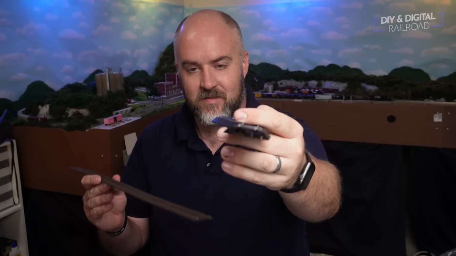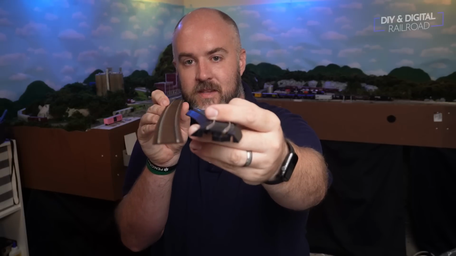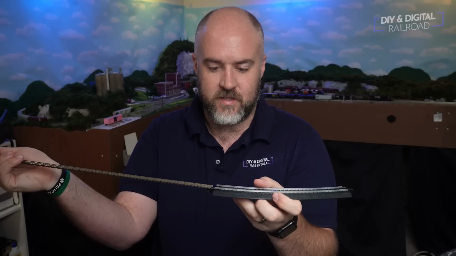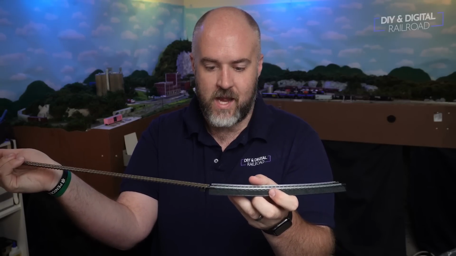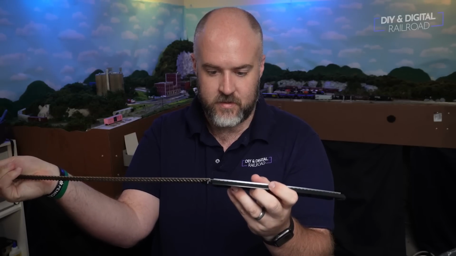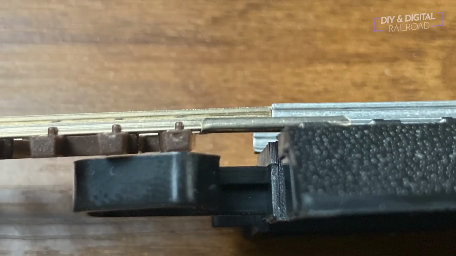Now, I have a couple of examples here. I have some Bachmann Easy Track that comes with a set that is code 100. I don't know if we can see that right there. And then I also have some Atlas Flex Track that is code 83. And if I can put these together, you can see their rail height is a little different. I may have to scoot this out. Let's see if I can get this in there. There we go.